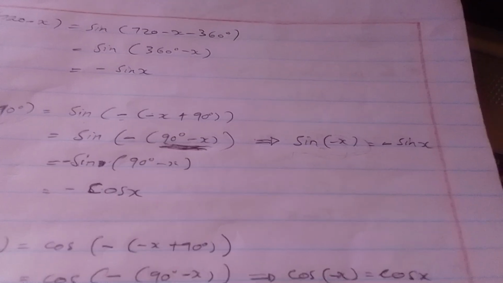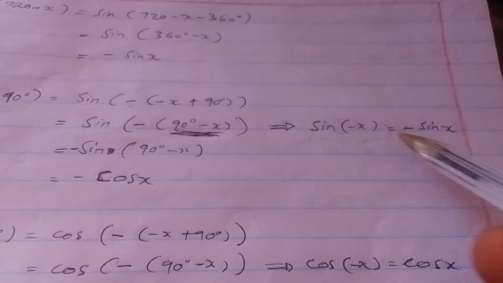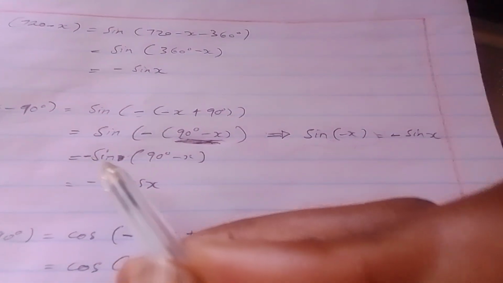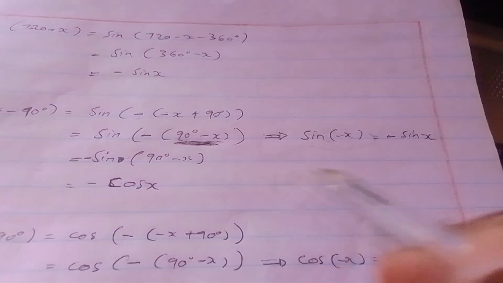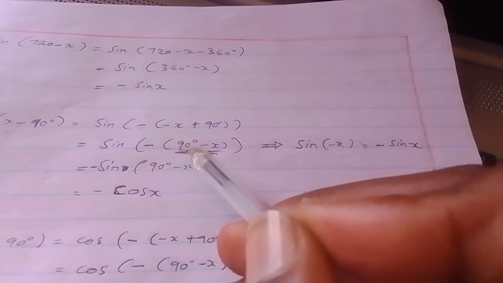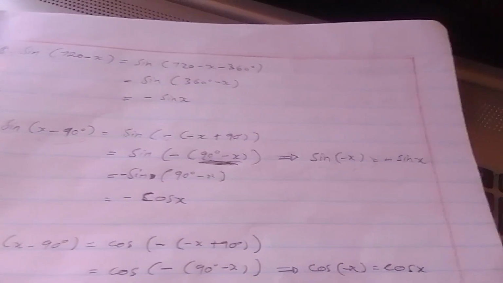So we already know that sine of a negative angle is equal to negative sine x. So then you say negative sine. So then in place of this x, you are going to place 90 degrees minus x, so that you can find your final identity.